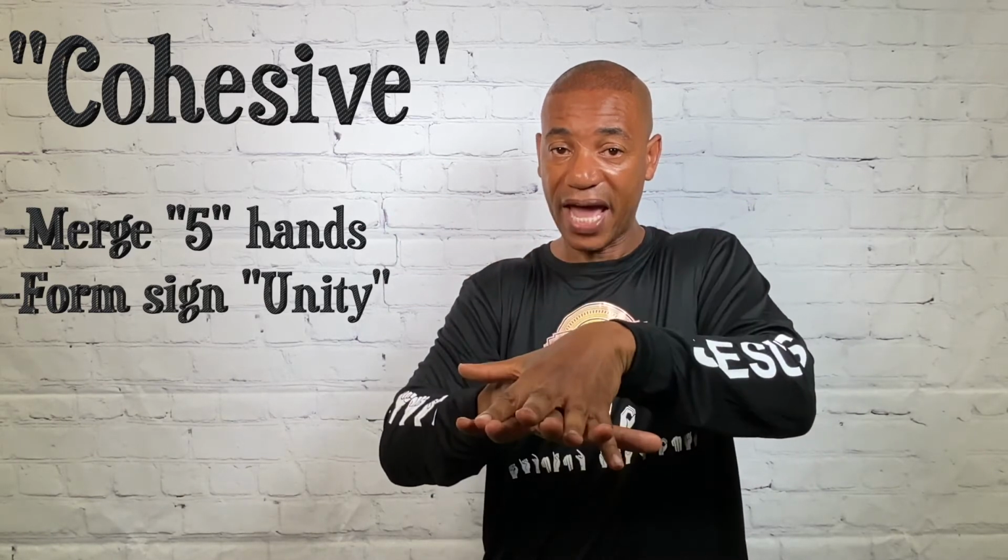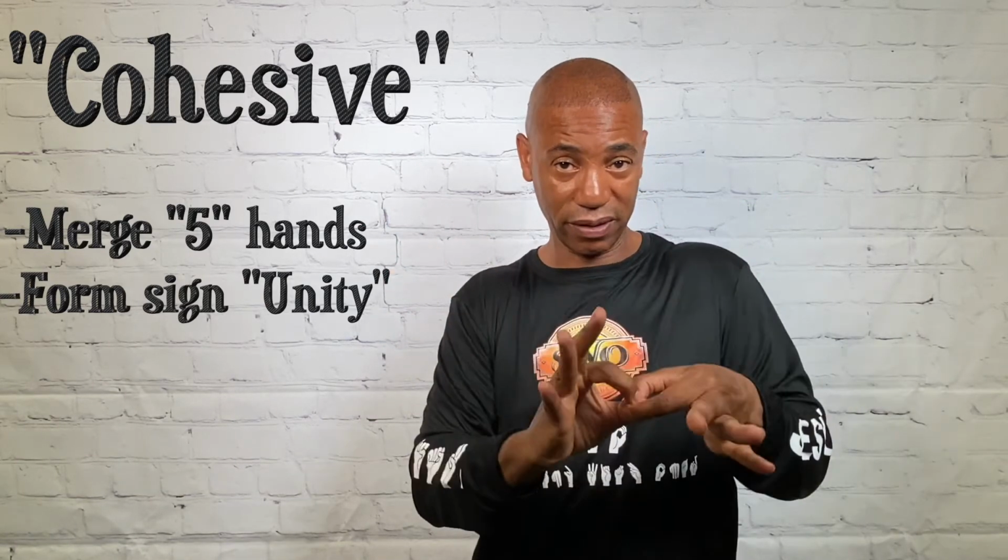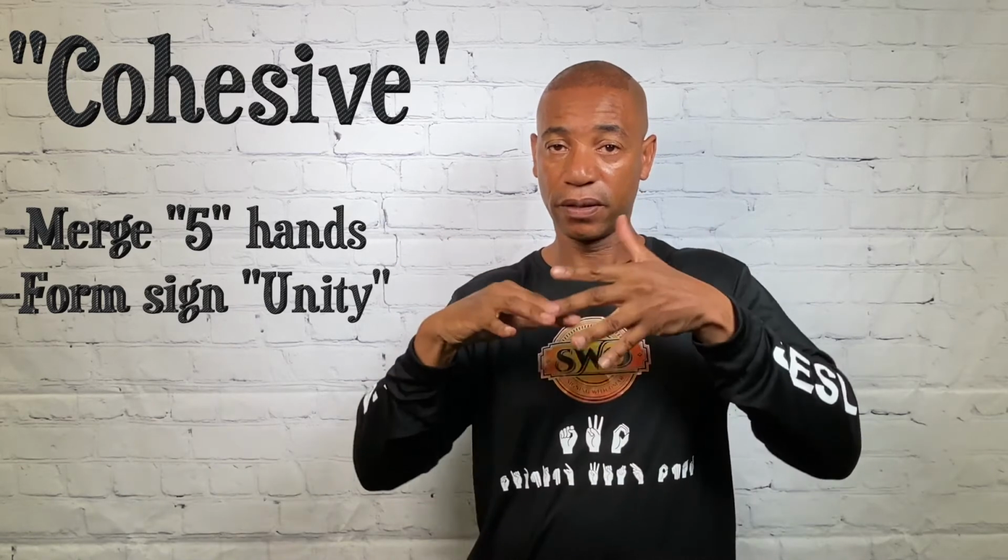The next sign we're going to do is cohesive. Basically, take your 2 hands, open them up like 5s, and the 2 begin to merge together, and then you form the sign unity. So let me show you that again. That is the sign for cohesive.